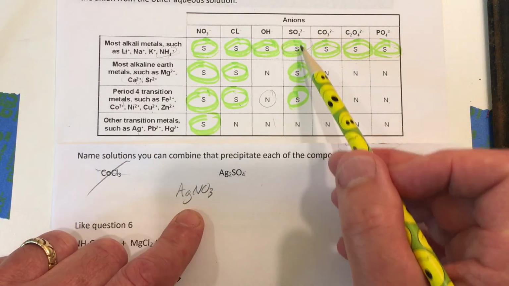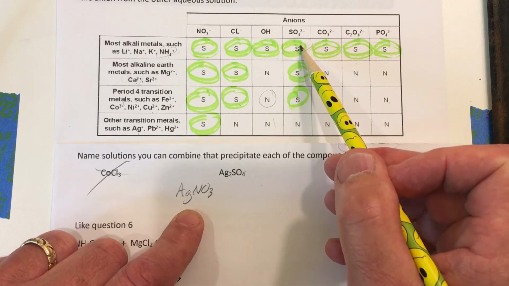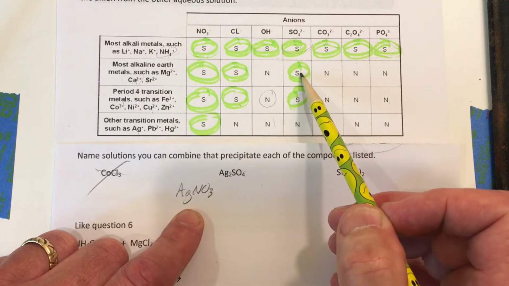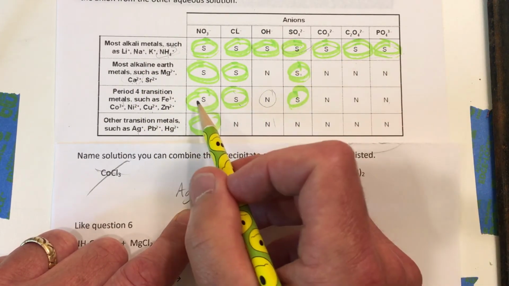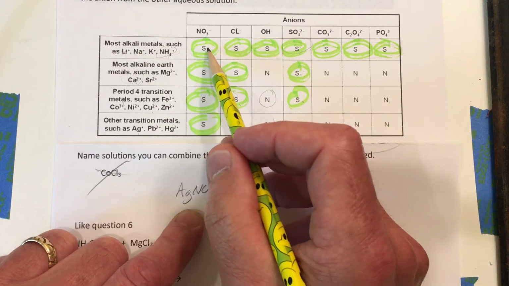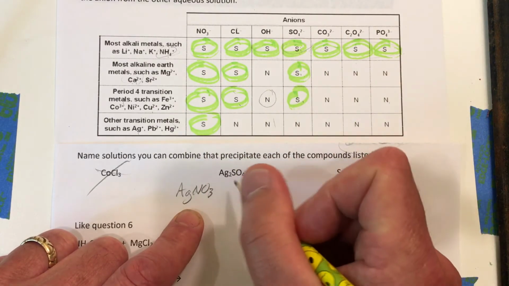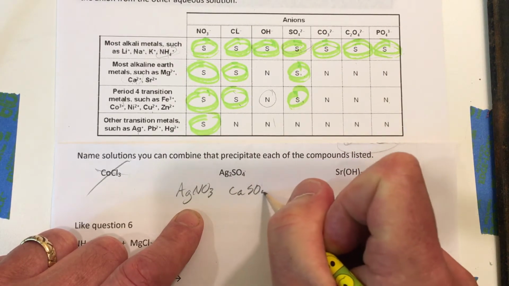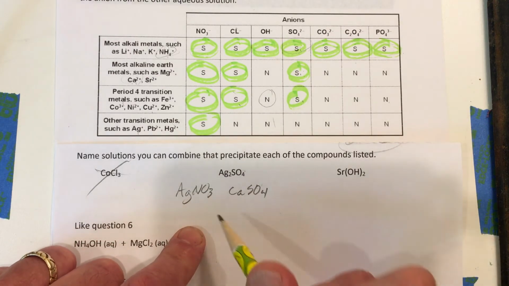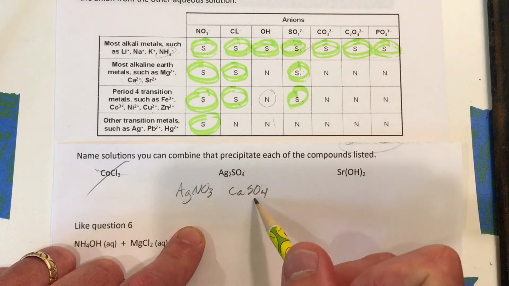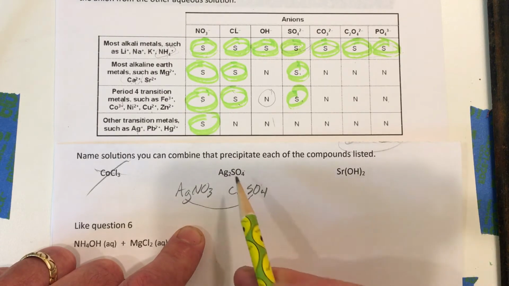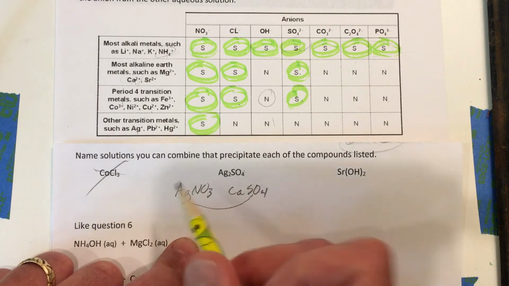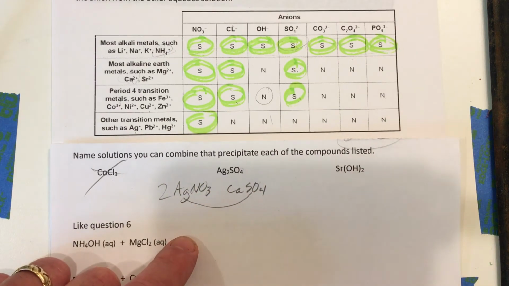So let's find sulfate. Silver sulfate is not soluble, but calcium sulfate is soluble. So we could pick calcium sulfate or nickel sulfate or any of these alkali metals and sulfate. I'll do calcium. Ca is a 2+ and sulfate a 2-, so just CaSO4. When they come together, these two will not precipitate, but these two will give us the precipitate of Ag2SO4. Of course, you'd have to have 2 of those to go with one here.